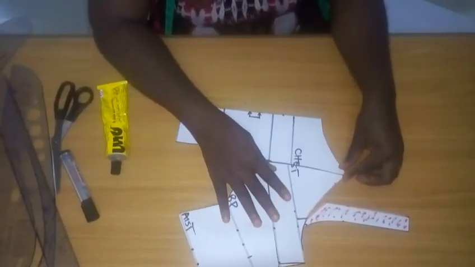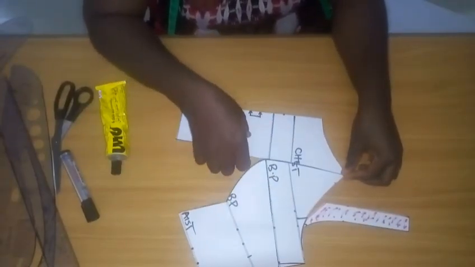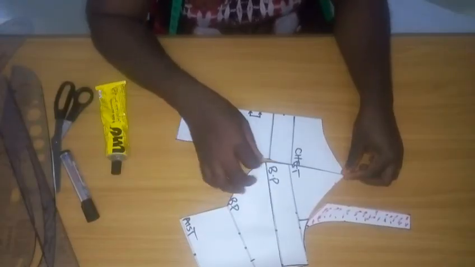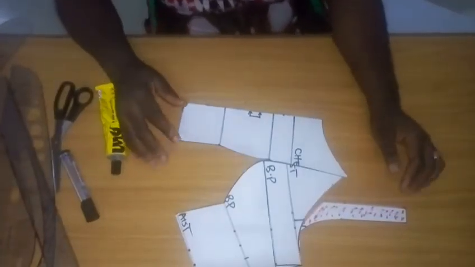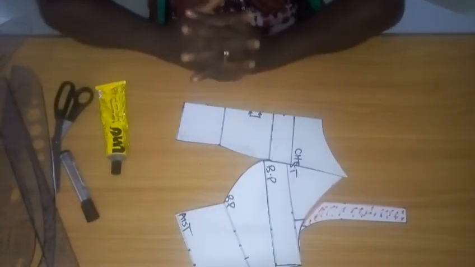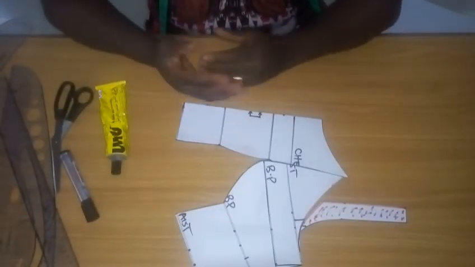Once you join this together, make your bustier. This is what you are going to have. Then you attach your strap in here, sew your strap. So this is for the front. For the back, is your choice, is your design.